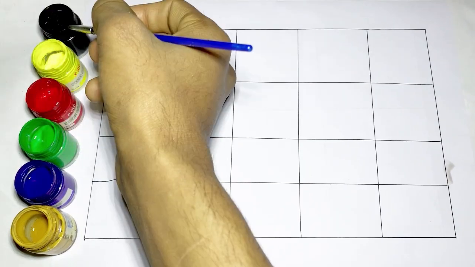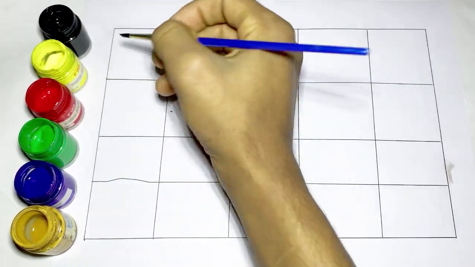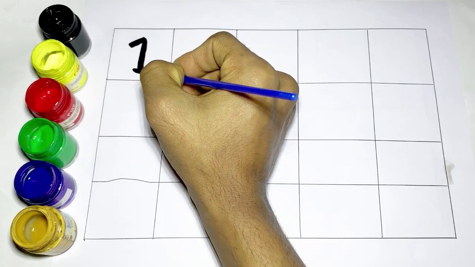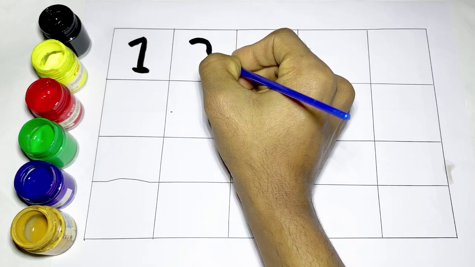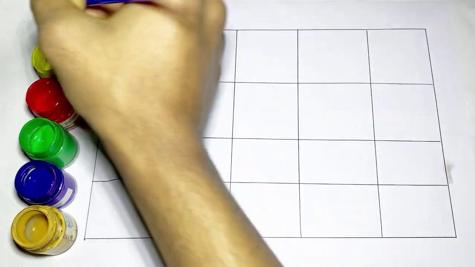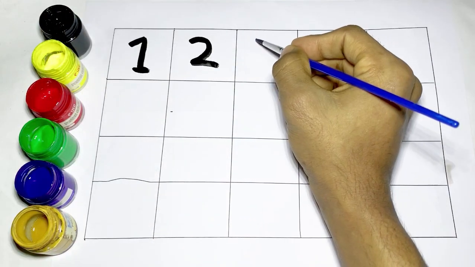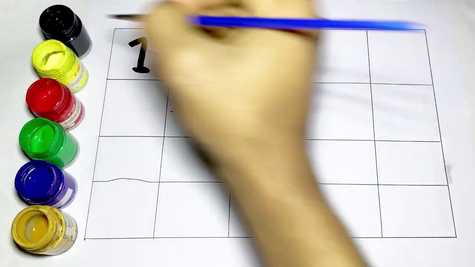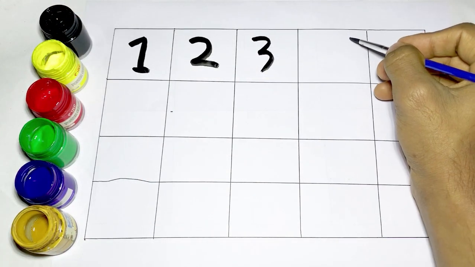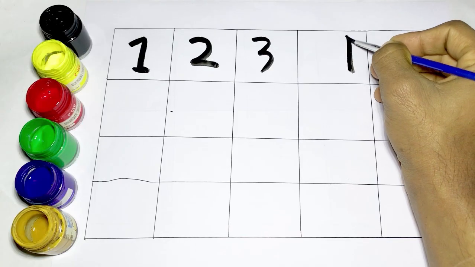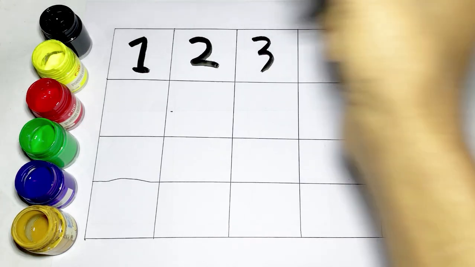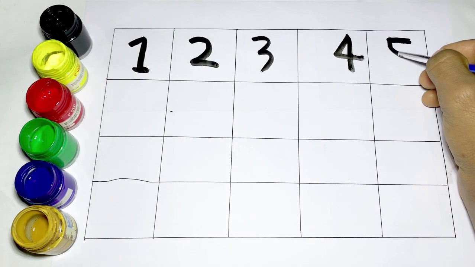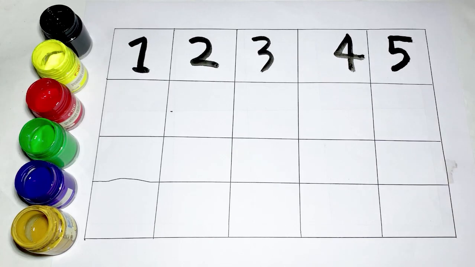Kids first draw 1. The numbers of 1 and use black color. O-N-E, 1. 2, T-W-O, 2. Kids again use black color and draw 3. T-H-R-E-E, 3. Kids now draw 4. The numbers of 4. F-O-U-R, 4. Kids again use black color and draw 5. The numbers of 5. F-I-V-E, 5.